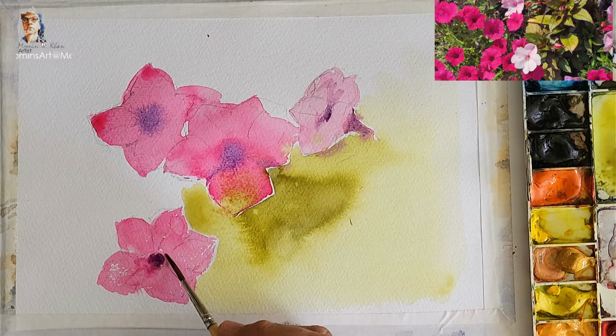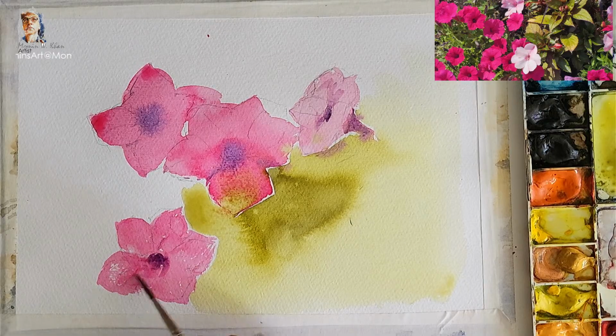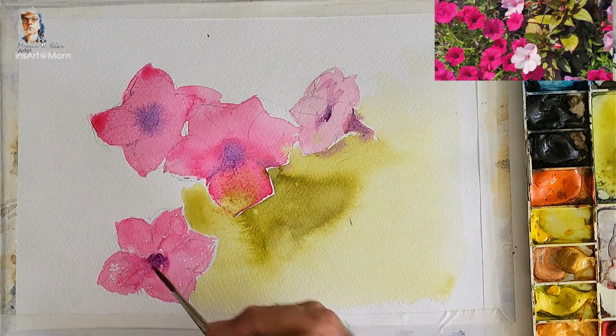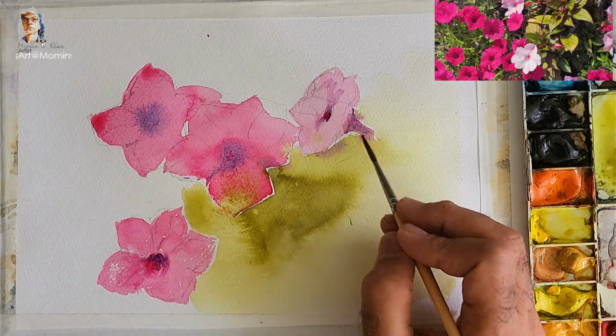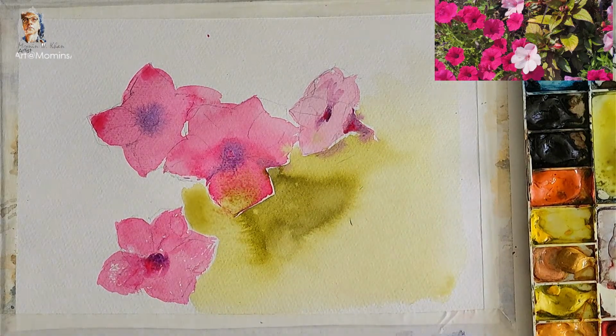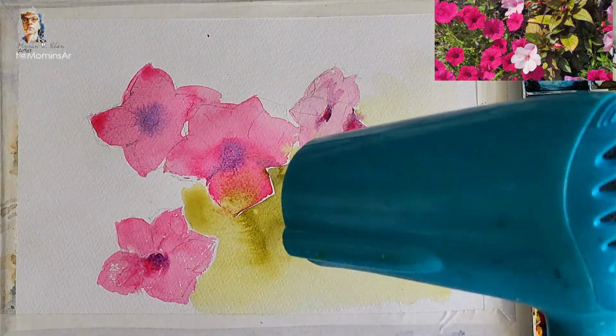So here, let me just finish a little bit of what I started here, and then we're going to work on the rest of the painting. There you go. So now I'm going to dry the painting, right?